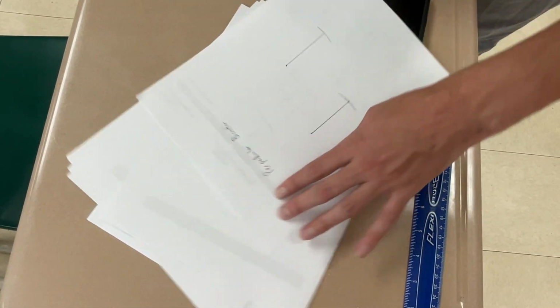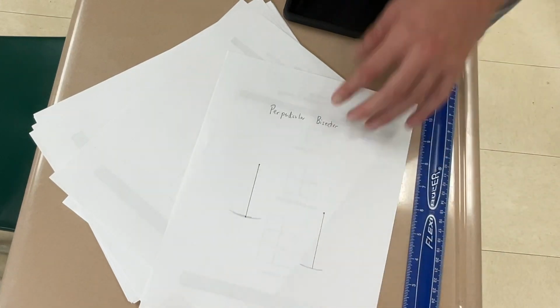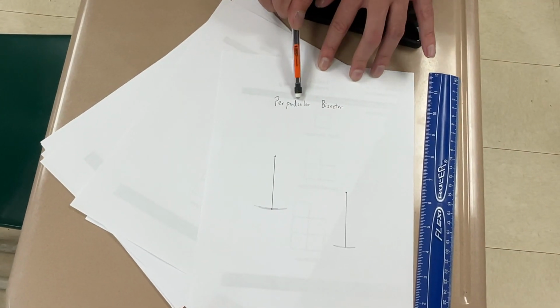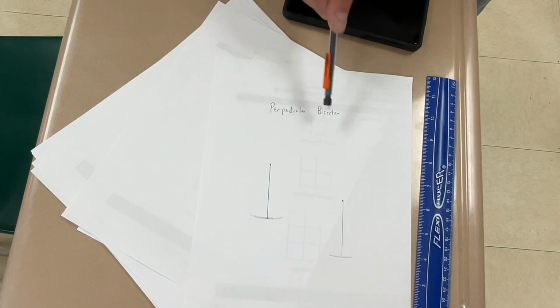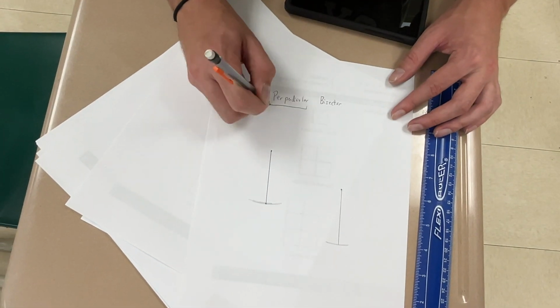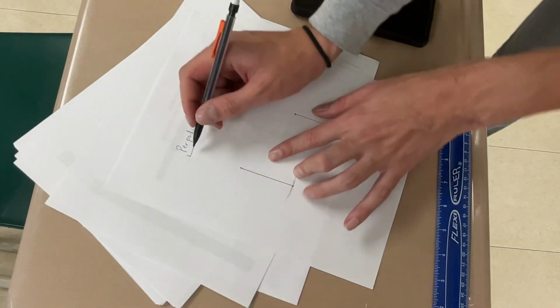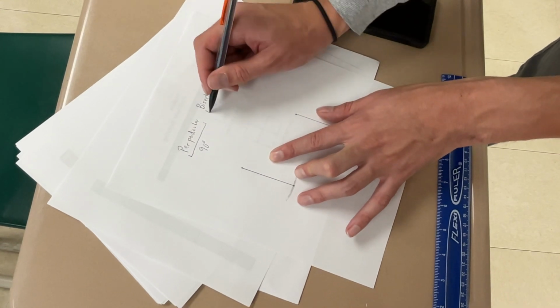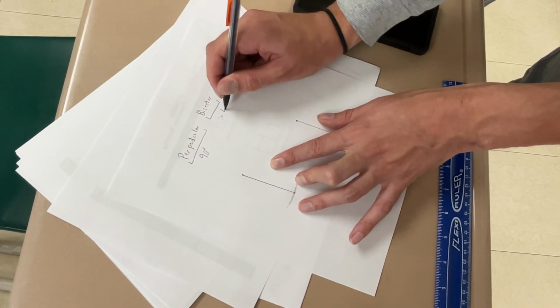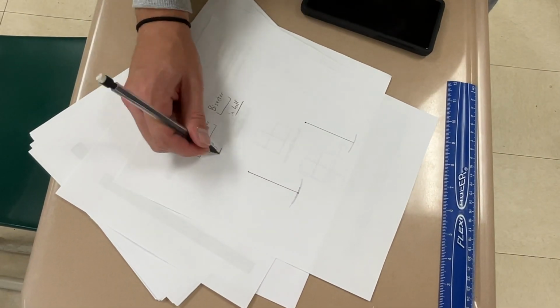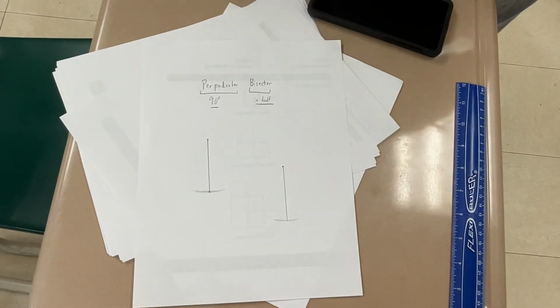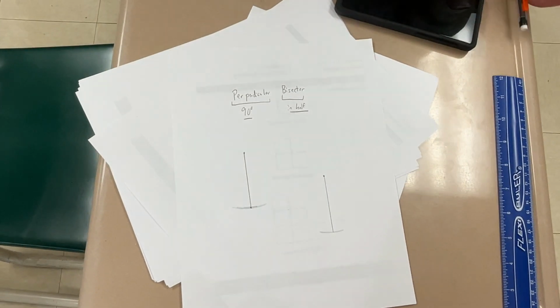Let's talk what that word means. Perpendicular means at 90 degrees. Bisector means to cut in half. So let's put that here. This means 90 degrees. Bisector means in half, meaning two equal parts. 90 degrees in half. All right, so how do I construct a perpendicular bisector?